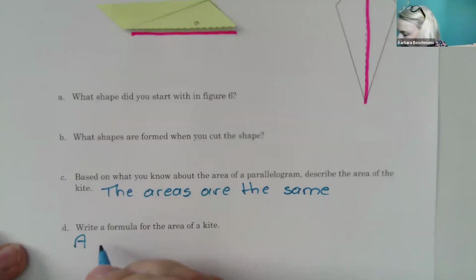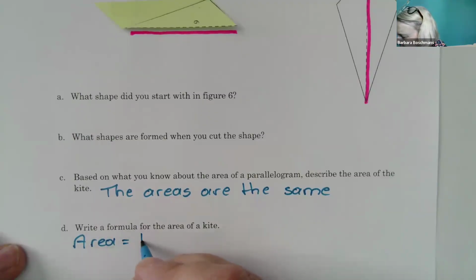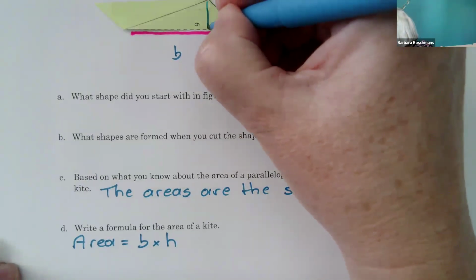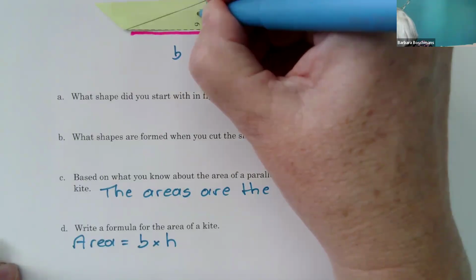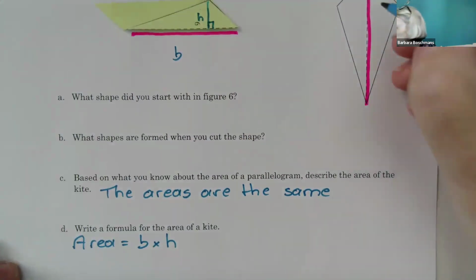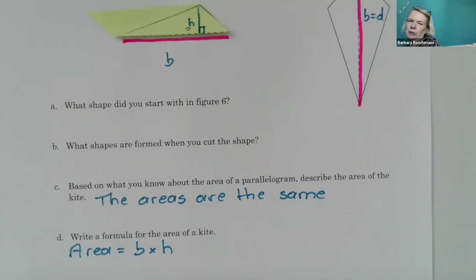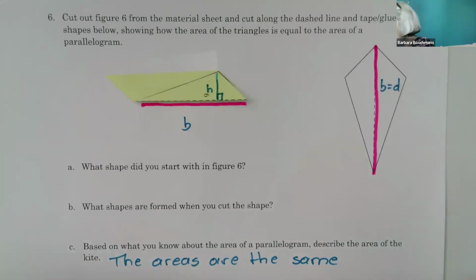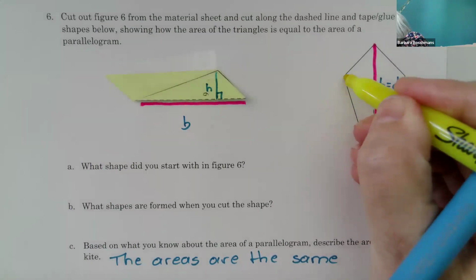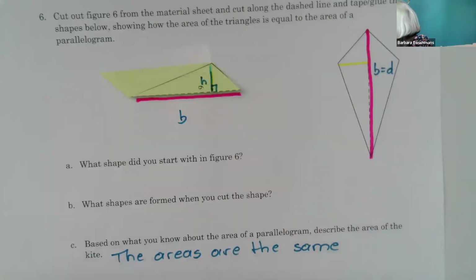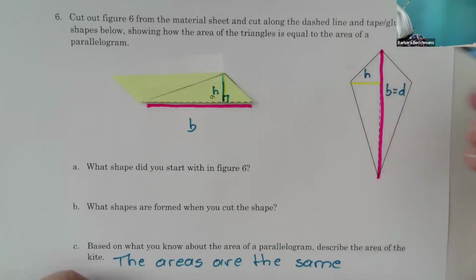Area. And then on the inside here, perpendicular to the base. So where is that? Well, this is the base, which is the diagonal. So what we just did with the rhombus. If you look in here, this is what the height was.